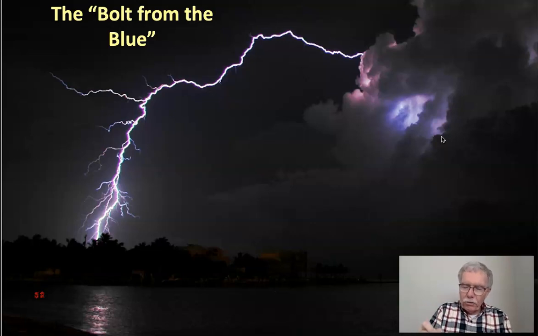At the first sound of thunder, seek protection. Don't wait until it's close. And wait for a half hour after the last thunder is over. Half hour before you go out and resume any activities out in the open. Then, and only then, will you avoid the potential dangers of the bolt from the blue.